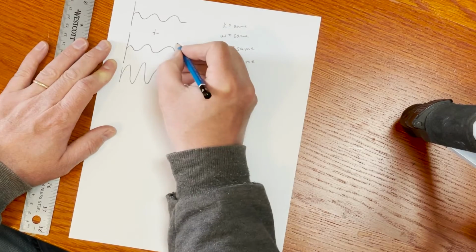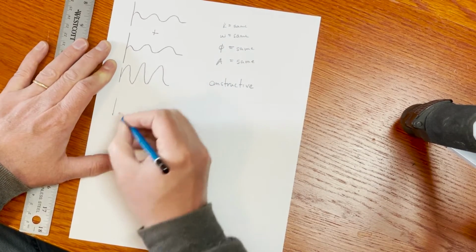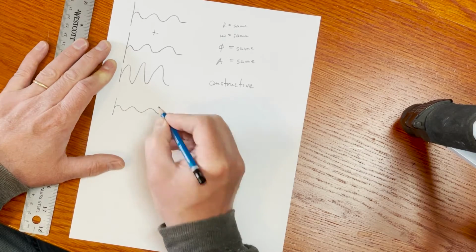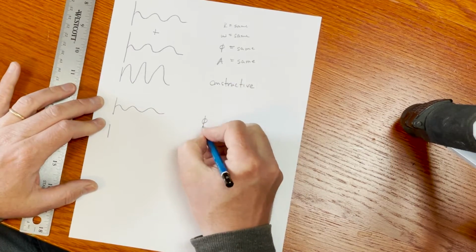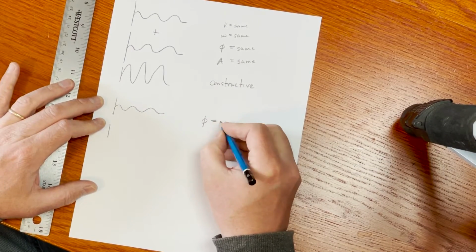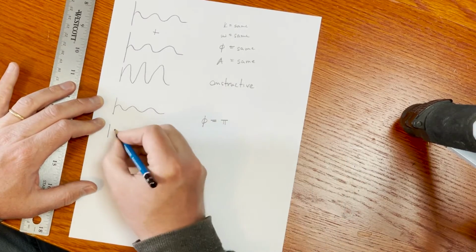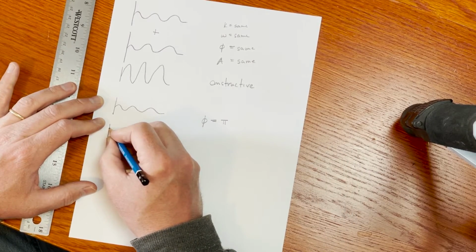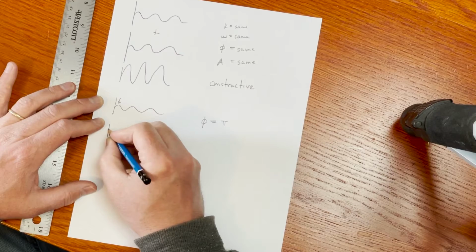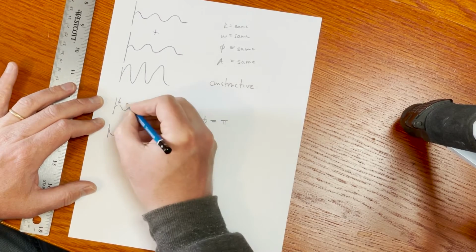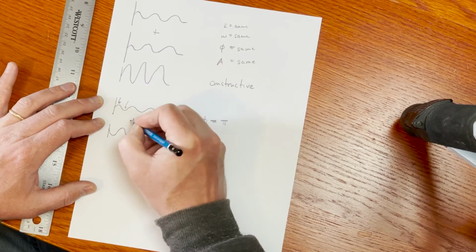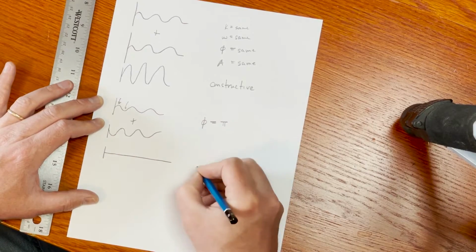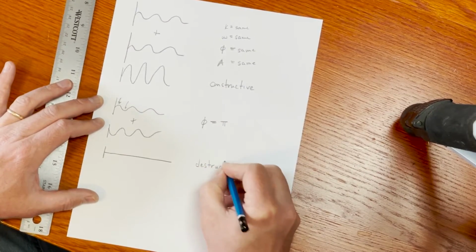And if you offset one of them by half a wavelength, so if we were to take that original wave like this, everything stays the same, same k, same omega, but we give it a different phase. So we change the phase so it's off by half a cycle. So the phase is shifted by pi. That would mean that where there was a crest, we'd have a trough, and where there was a trough, we would have a crest. Trough, crest, right? And if we added those together, you would basically get a line, and that's destructive interference.